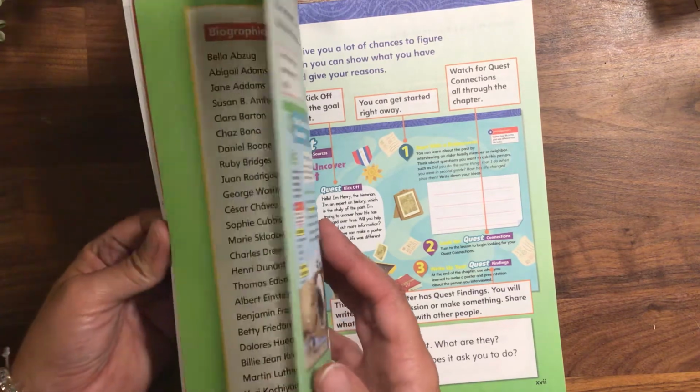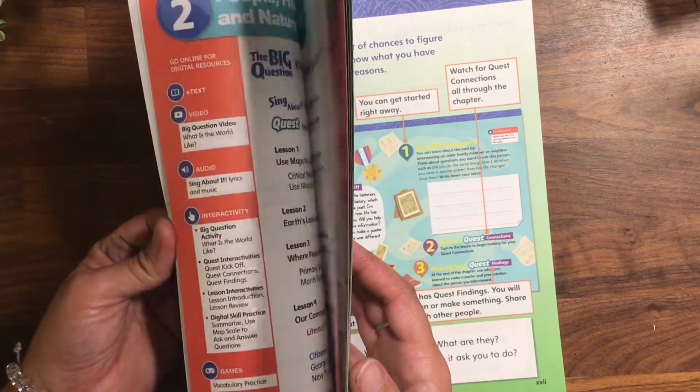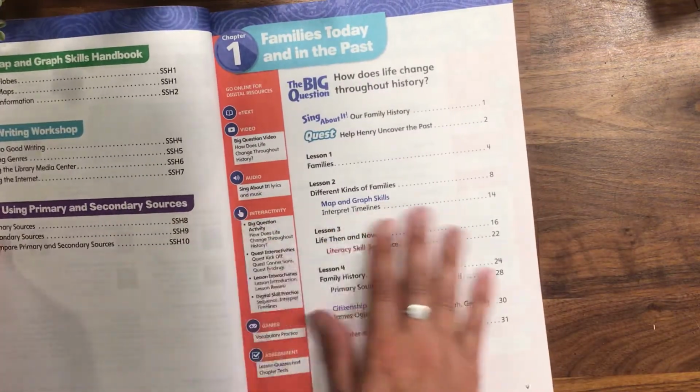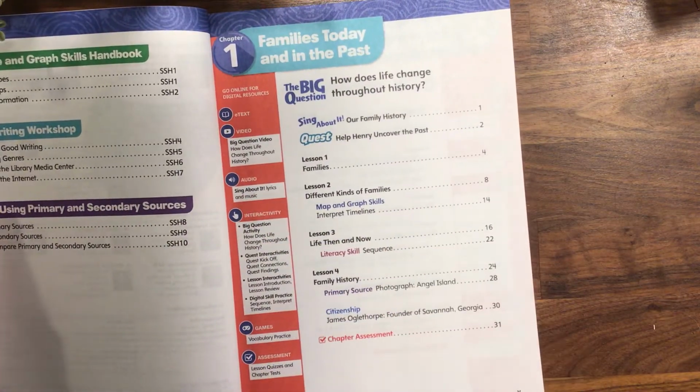I'm going to flip backwards in my book, and this is where I want you guys to be looking today. This is going to be your table of contents. A table of contents is part of a book that happens at the beginning, usually of nonfiction books. Sometimes they happen in fiction books too.